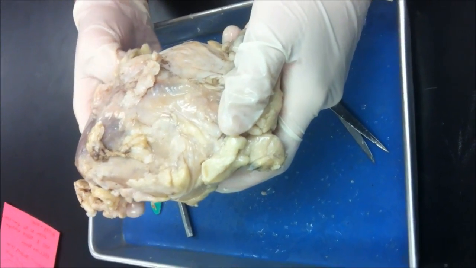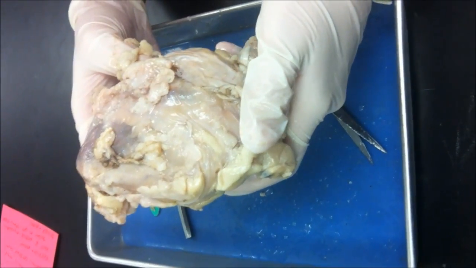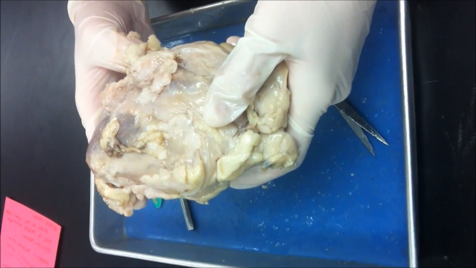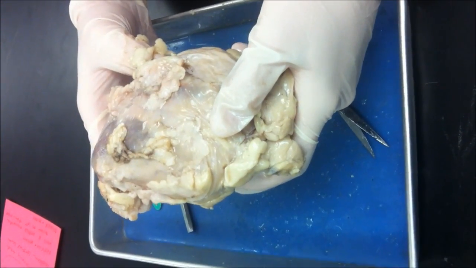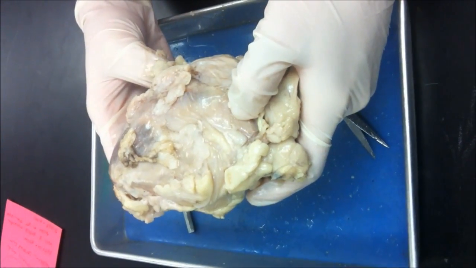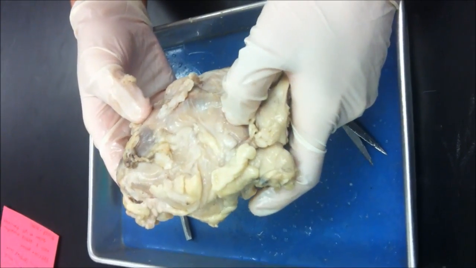Today, we will be dissecting a sheep heart. Through this tutorial, we will identify and point out the different parts of the heart. We will start the dissection by taking off the pericardium, the outer lining of the heart, made up of adipose.